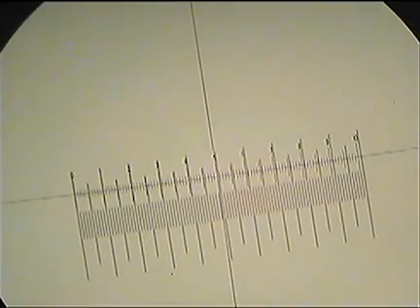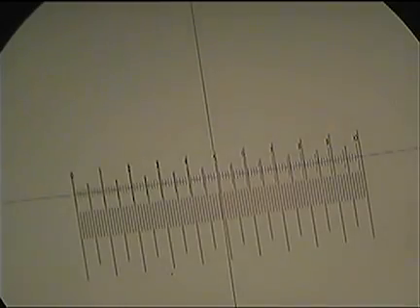Fantastic. So to work out what the size of each unit on the eyepiece is, we take the distance on the stage micrometer that we've measured, and we divide it by the number of units on the eyepiece graticule at that distance. So it was our 0.95 millimeters divided by 9.6.